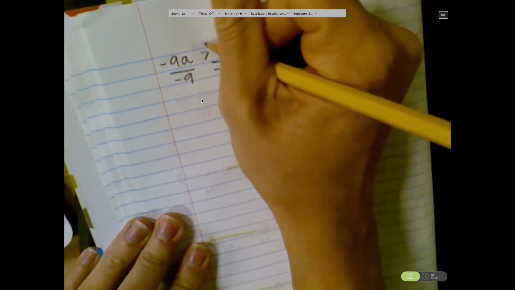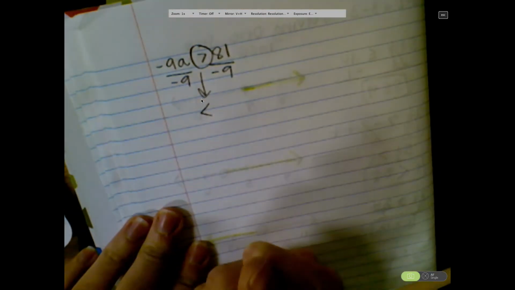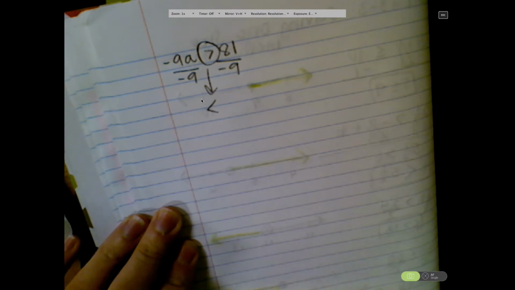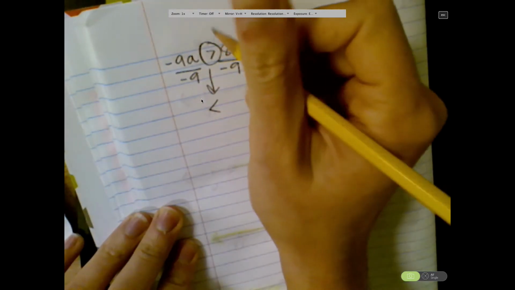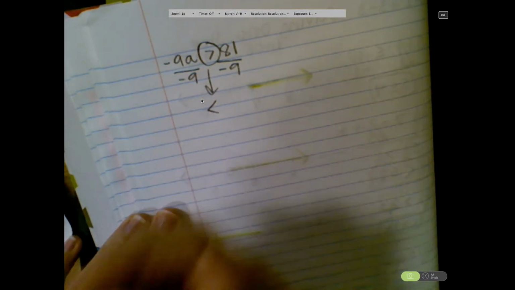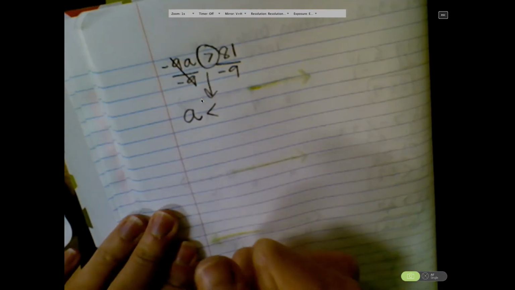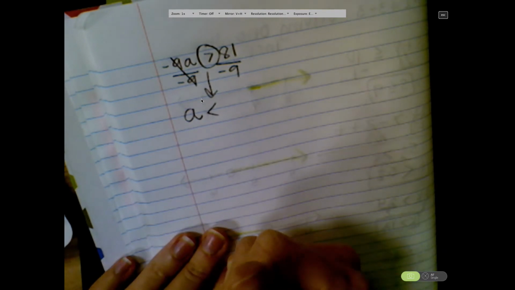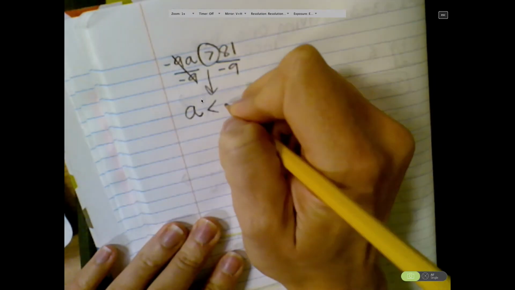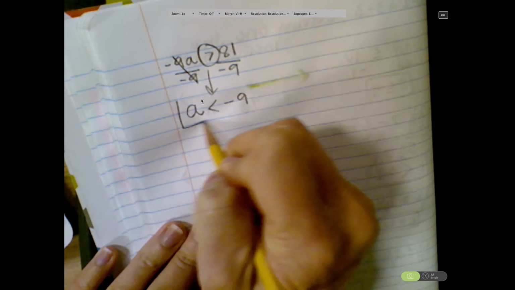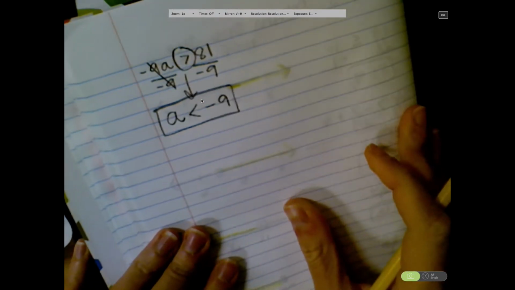As soon as you realize that you're multiplying or dividing by a negative number, I like to circle the inequality sign and go ahead and flip it, because if I wait until the end, I'm going to forget. That's the first thing you should do before you start dividing either side. Now -9 divided by -9 cancels out. And what's 81 divided by -9? -9. So a is less than -9.